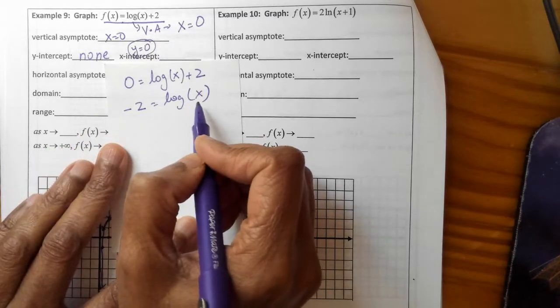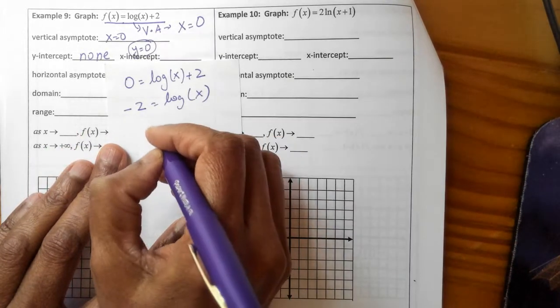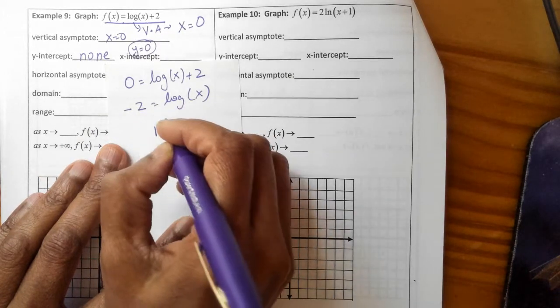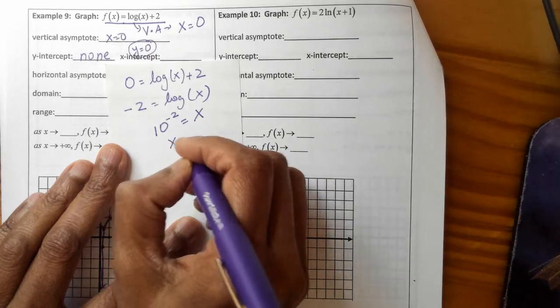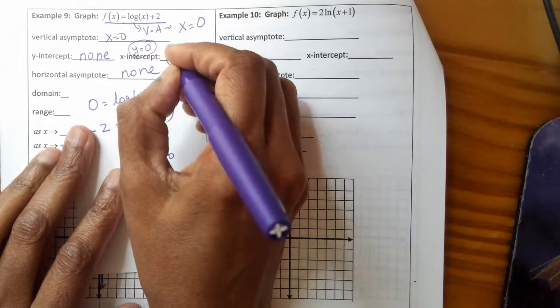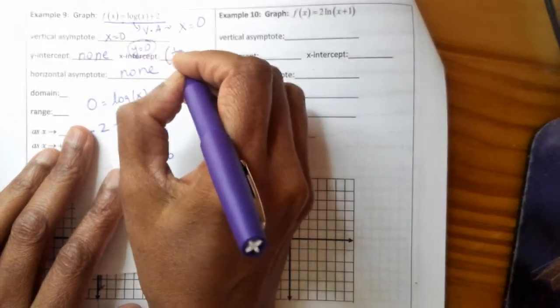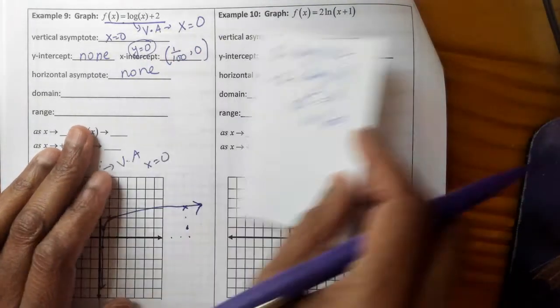How do I solve this? X is the input, so I want to make x the output. So you convert this into exponential. What is my base? My base is 10, to the power of negative 2 becomes my x. Therefore, x equals 1 over 100. And that is my x-intercept. My x-intercept is 1 over 100 comma 0, because y is 0.